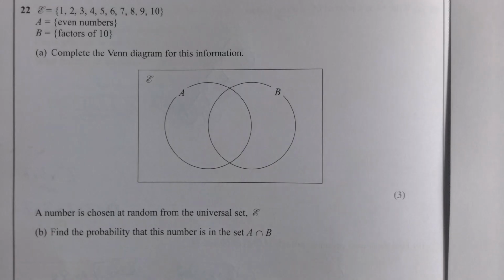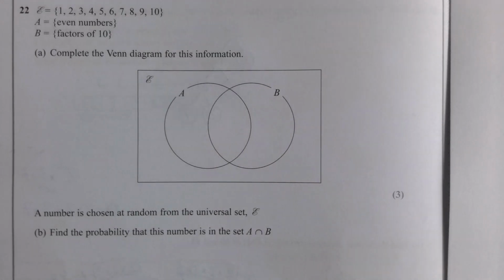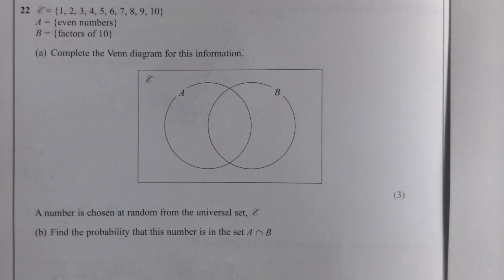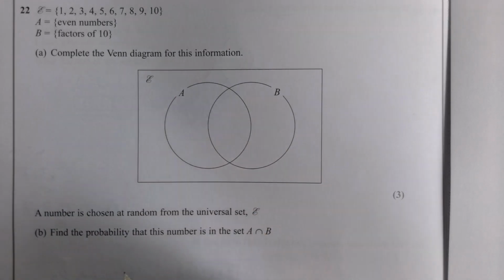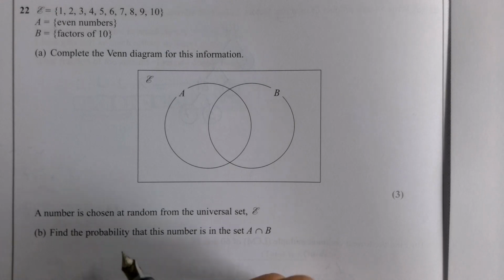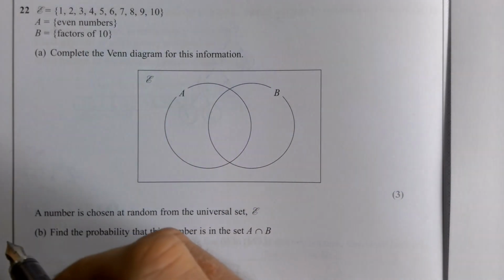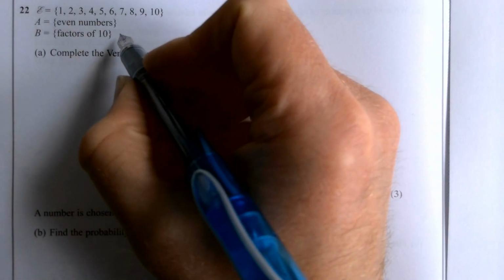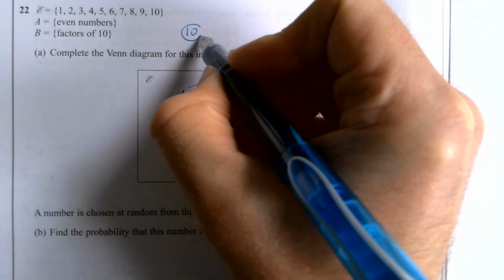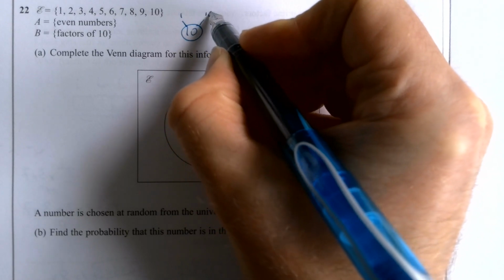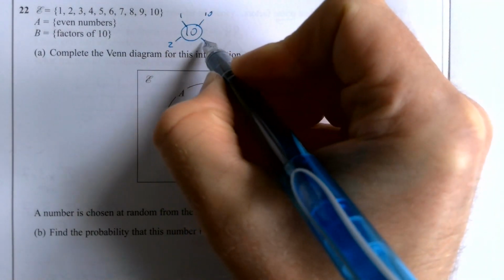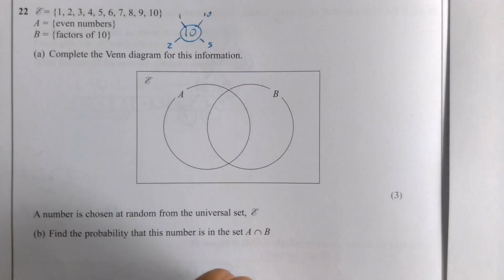Right, question 22. For the second part, part B, there's 2 marks. Right, so completing the Venn diagram, we need all the even numbers have got to be in A, but the factors of 10 have got to be in there as well. I'm just going to write those down first of all. So 10 has got 1 times 10, and it's got 2 times 5. Those are the only numbers that can go into it.